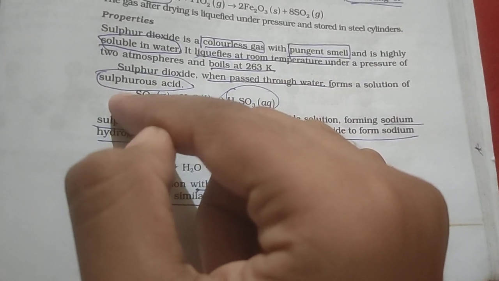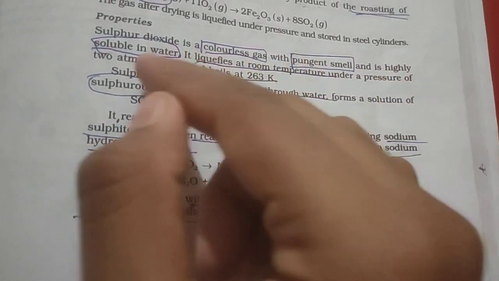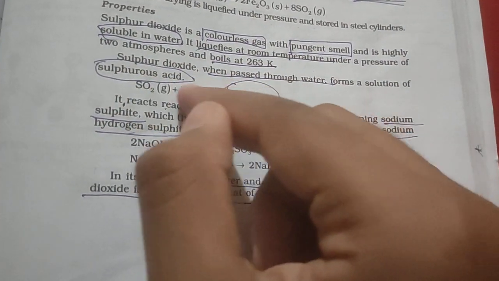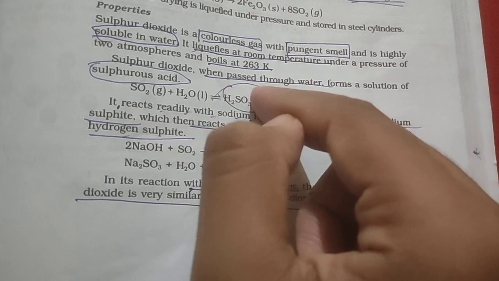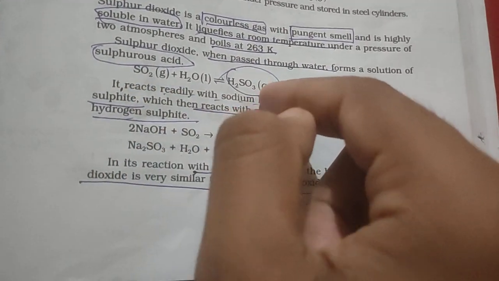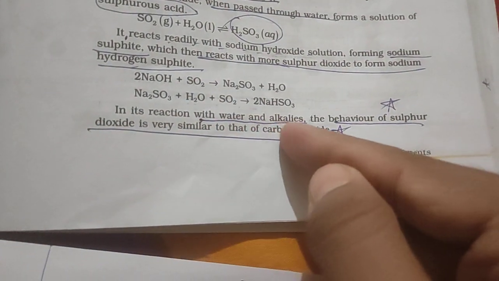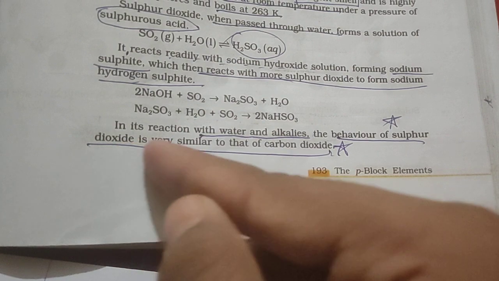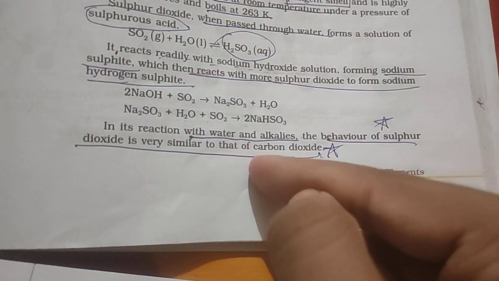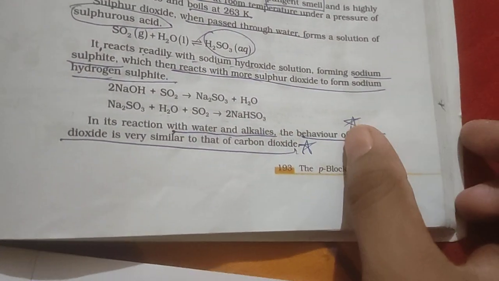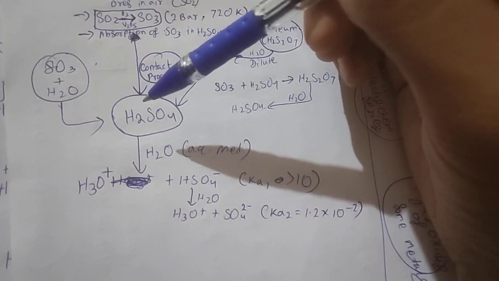Okay, pressure of 2 bar atmospheres it should be. Sulfur dioxide, when passed through water, forms sulfurous acid. These are already done. In its reaction with water and alkalis, the behavior of sulfur dioxide is very similar to that of carbon dioxide.